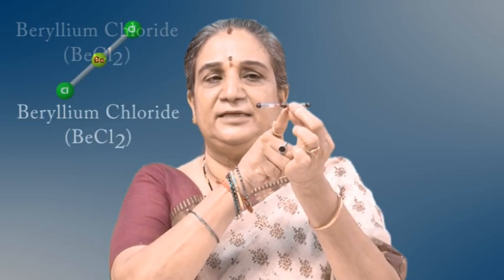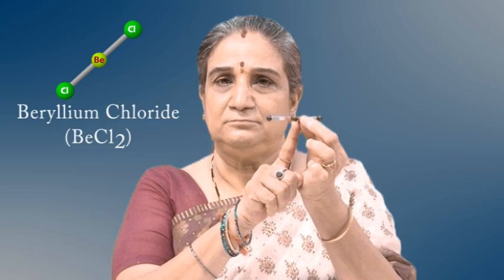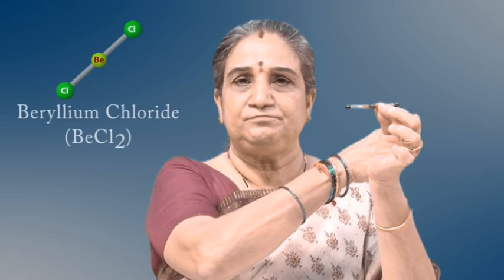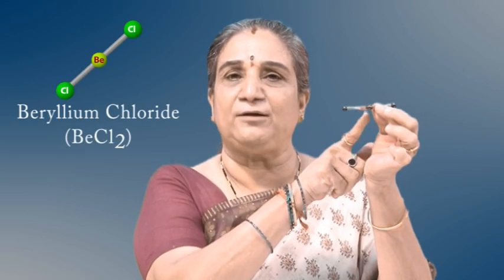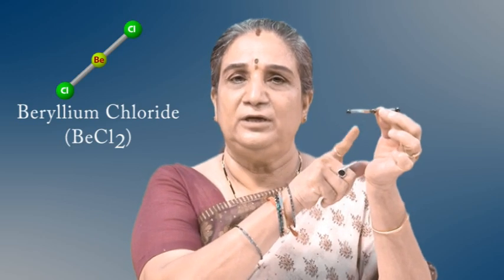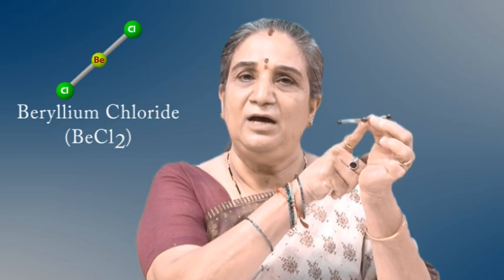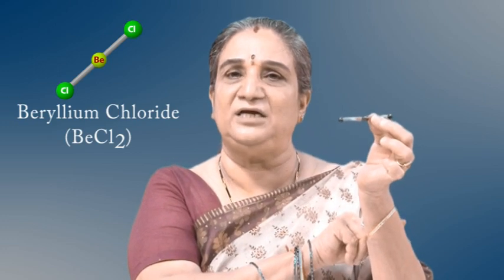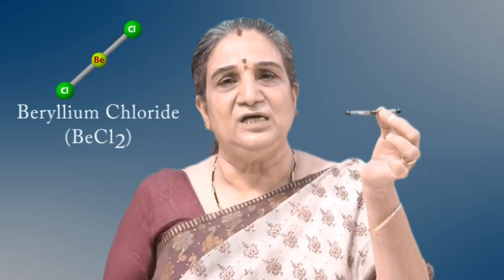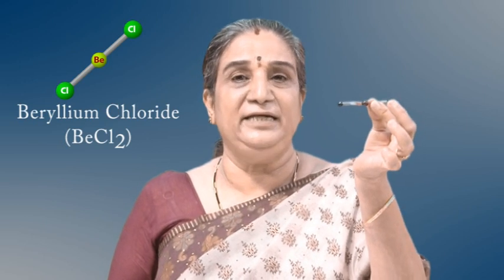The central atom here is a beryllium atom. It is bonded to 2 chlorine atoms by sharing a single pair of electrons. The central atom beryllium has 2 electrons in the valence shell which it shares mutually with 2 chlorine atoms, leading to the beryllium chloride molecule, which is a linear molecule.